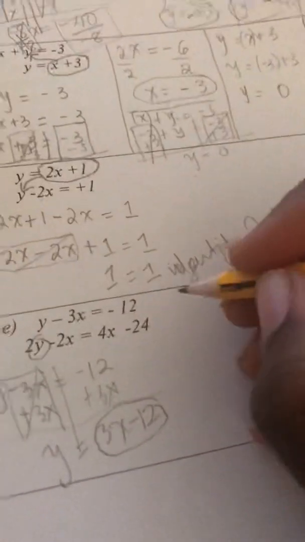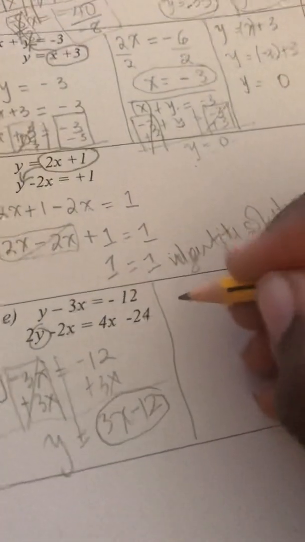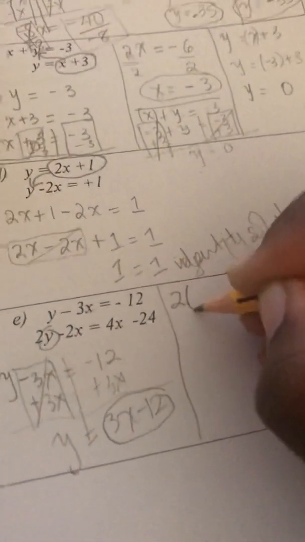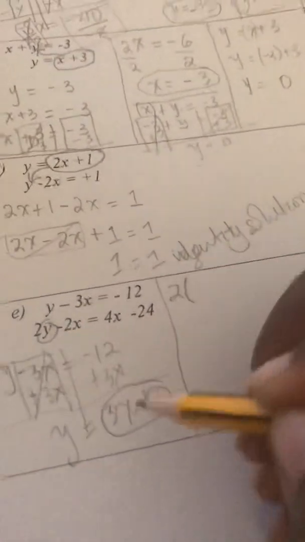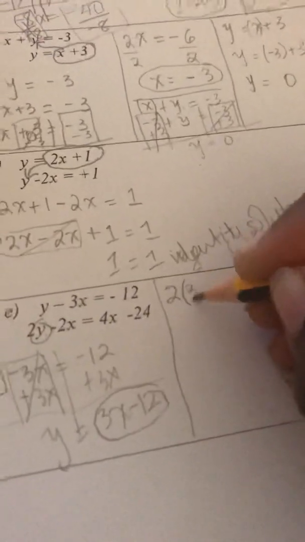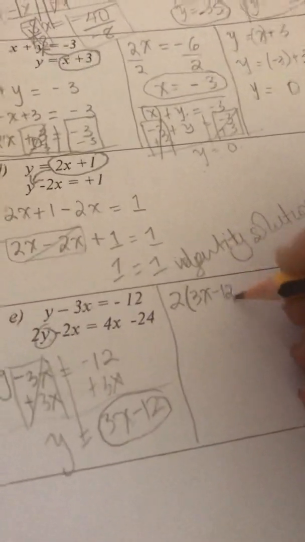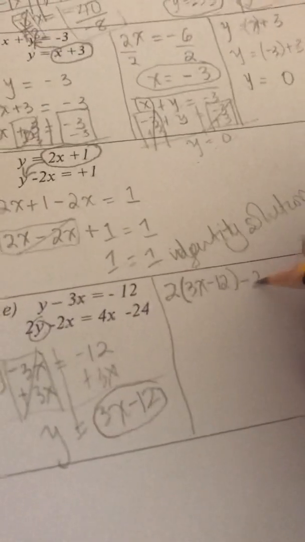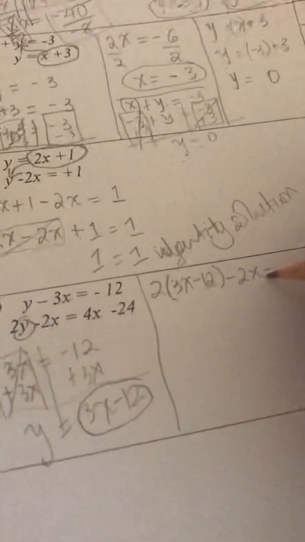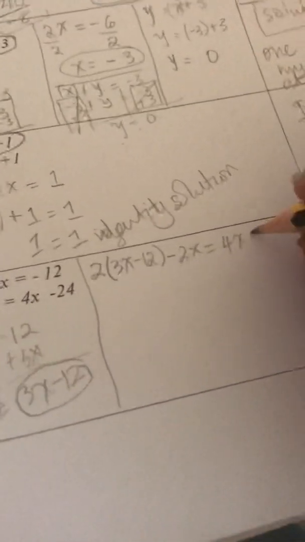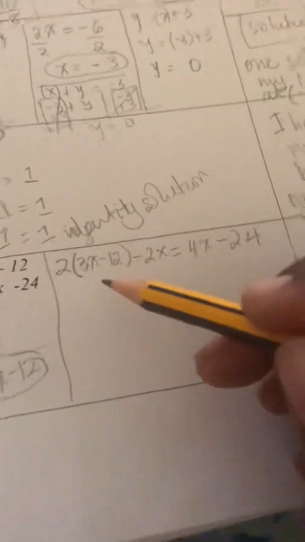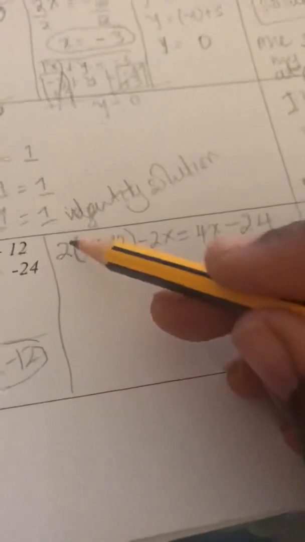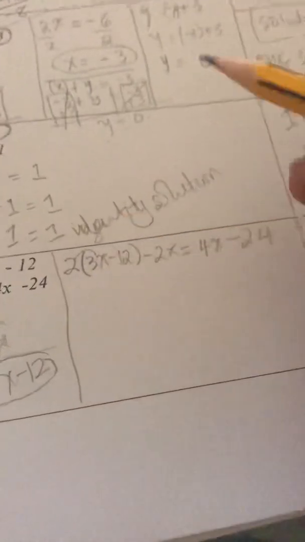So then I will write 2 bracket. I'm replacing the y. 3x minus 12 minus 2x is equal to 4x minus 24. All right, then we solve this. I do distributive property.